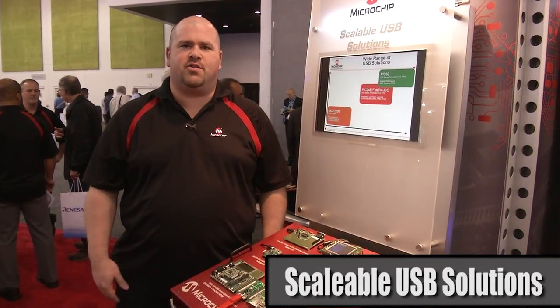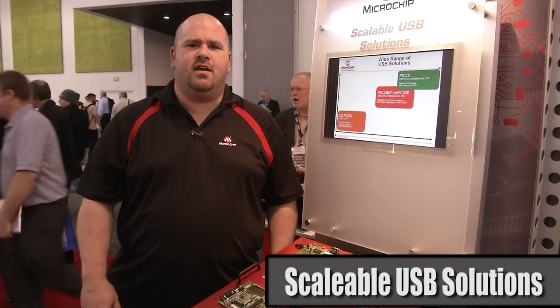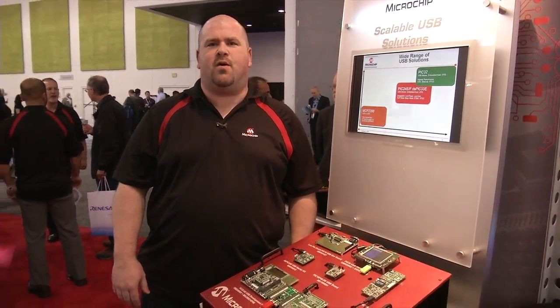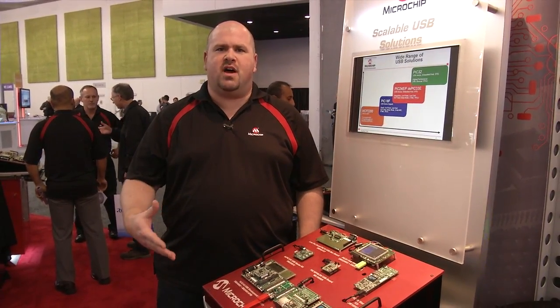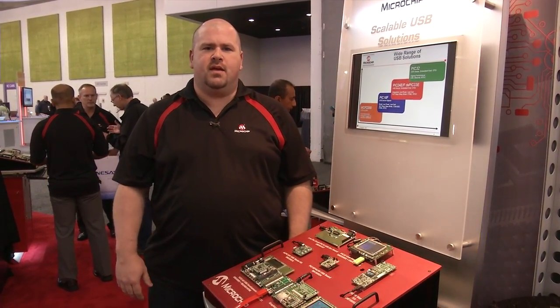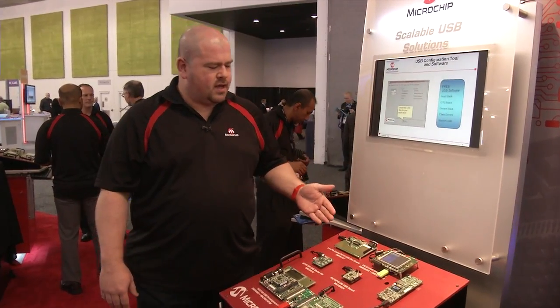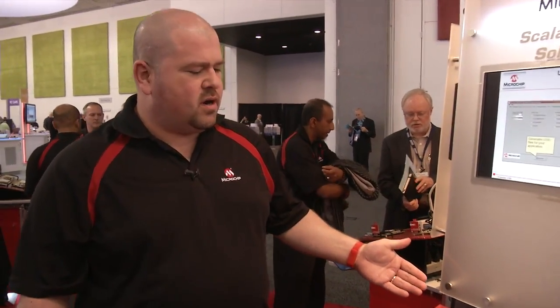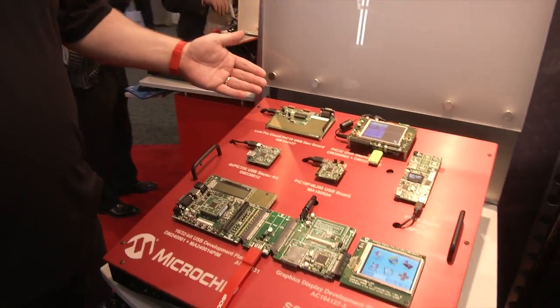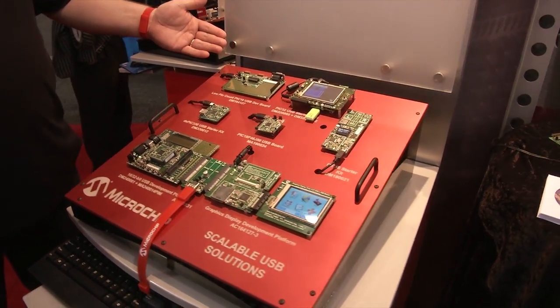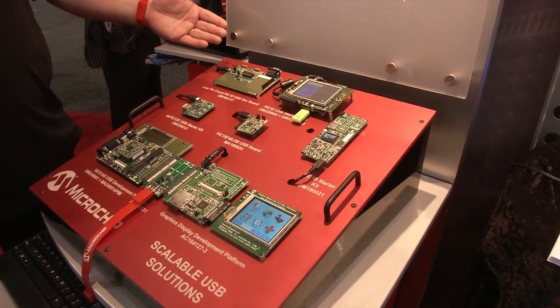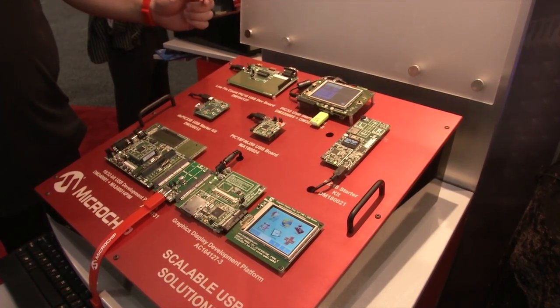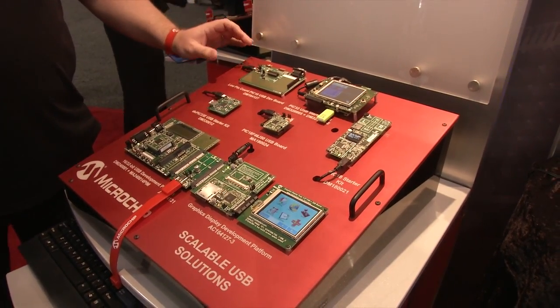I'm standing here in the Microchip booth, specifically at our USB demo station, and I'm going to walk you through our USB offering for hardware and software today. So looking down at the board here, we've got a number of solutions ranging from our 8-bit PIC 18 clear up to PIC 32, and we'll walk through each particular one in turn.